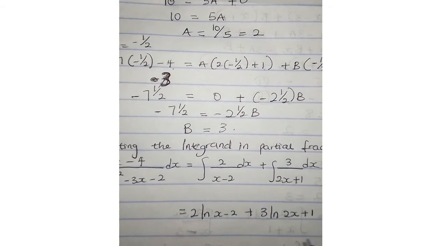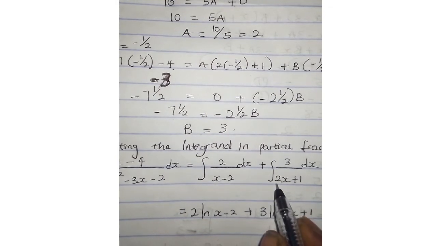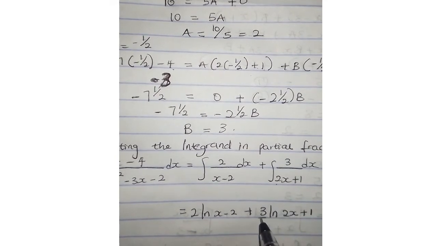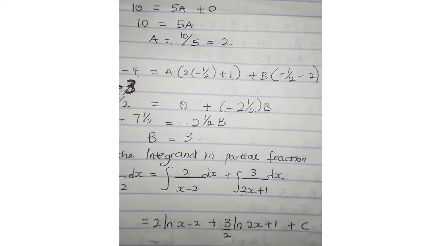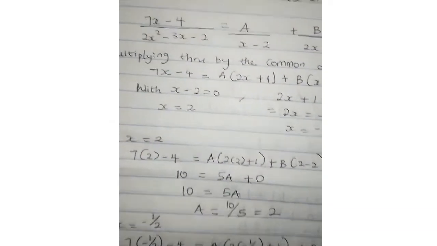Okay, so it is going to become 3 over 2 because there's 2 here. So we're going to have 3 over 2 ln of 2x plus 1 plus c. So these are the answers when we use integration by partial fraction.